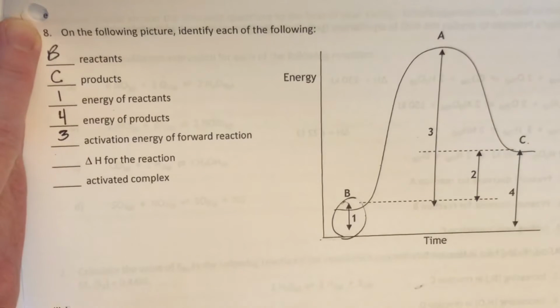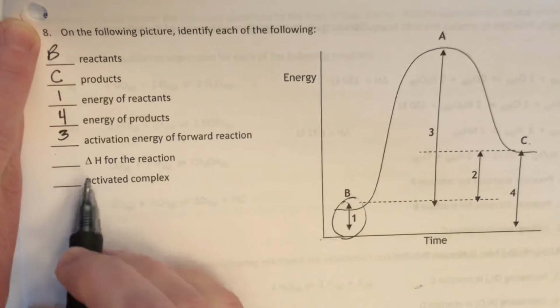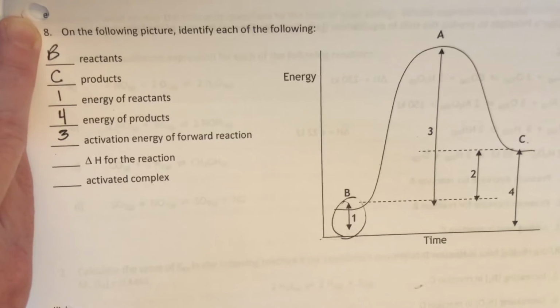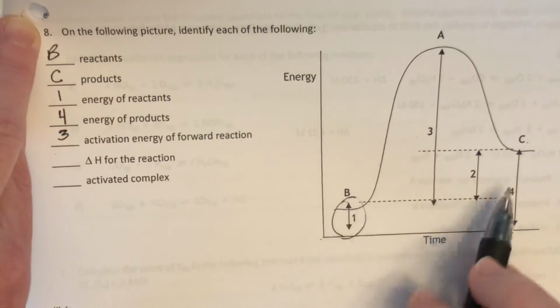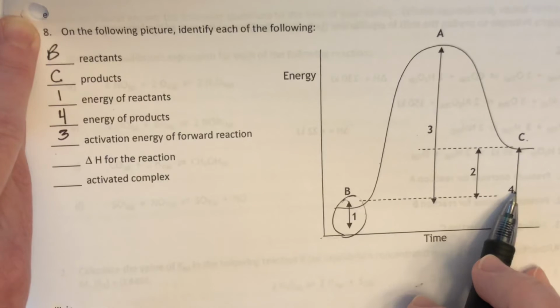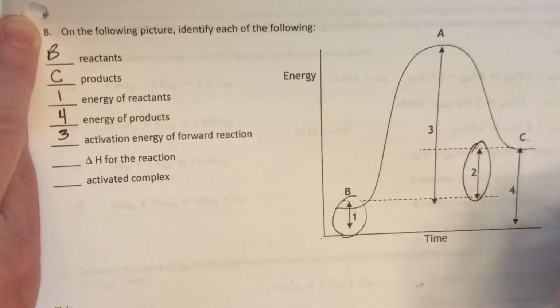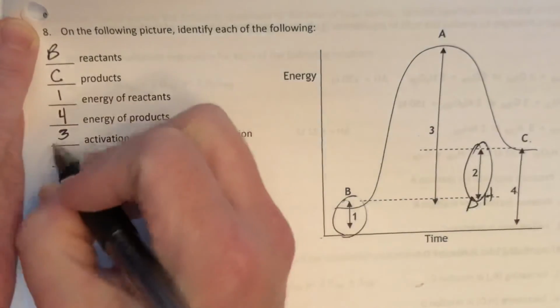And then what we're going to look at for change in H for the reaction, it means the difference. So where did I start at number 1? And where do I end up at number 4? So how much change did I have? If I start with $5 and now I have $20, well, I changed by 15. So that's all it was really asking. So your change is number 2.